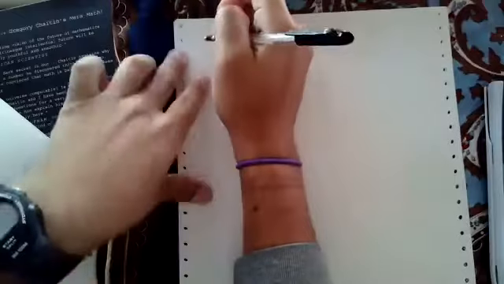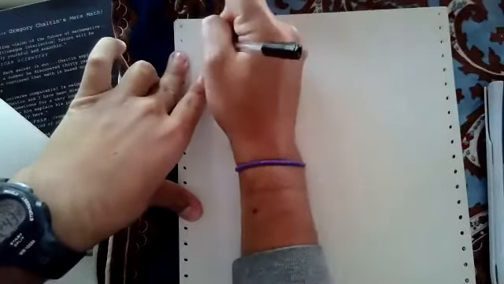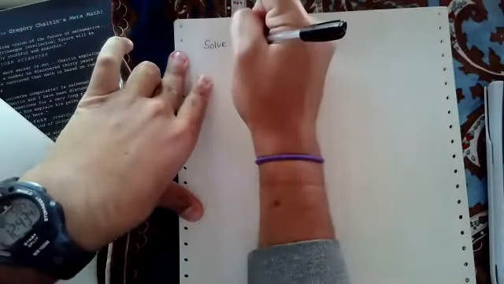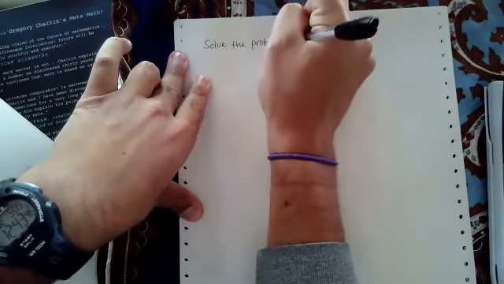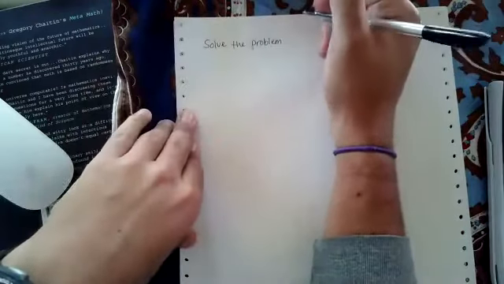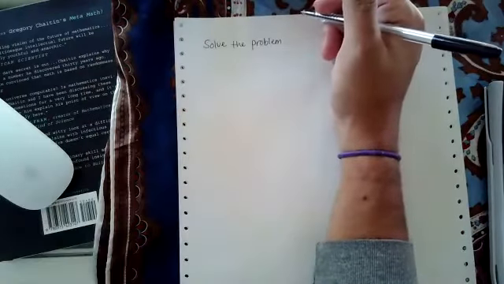Let's look at some word problems. Well, maybe they're not word problems per se. They sort of are, but we're going to solve the problem, and this is a chemistry problem. But as I said in previous lectures, chemists use logarithms all the time.